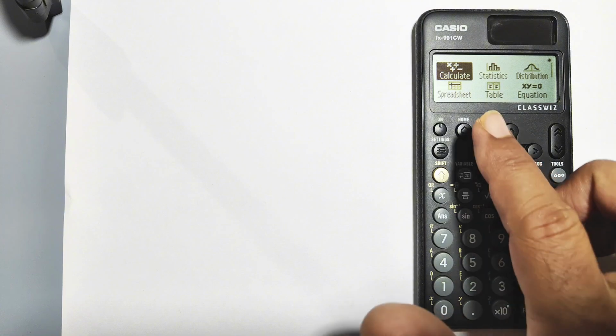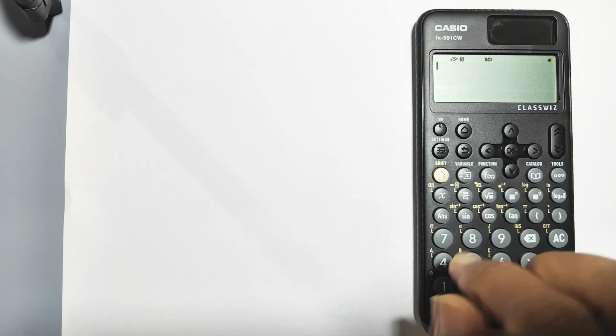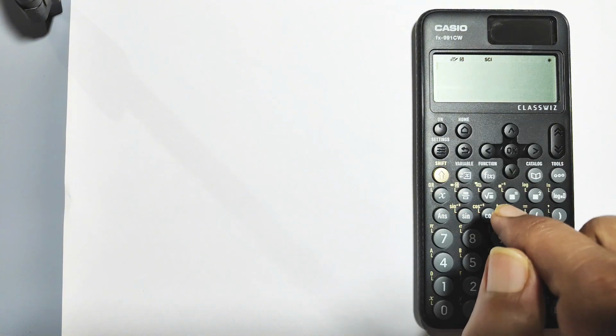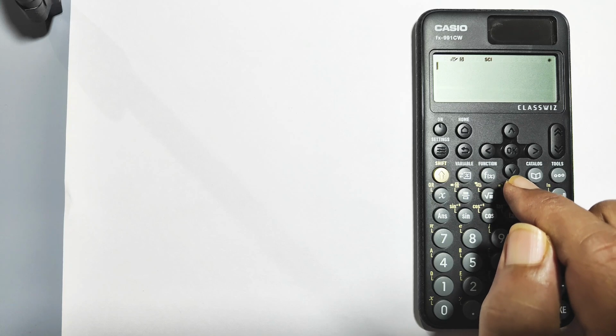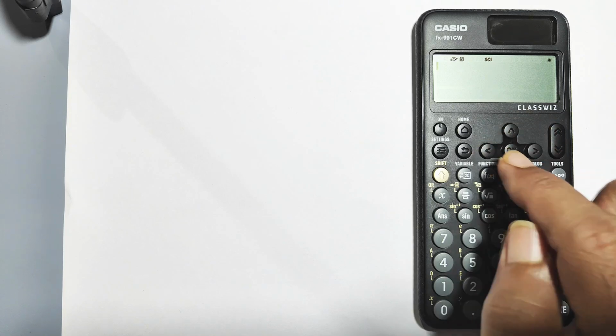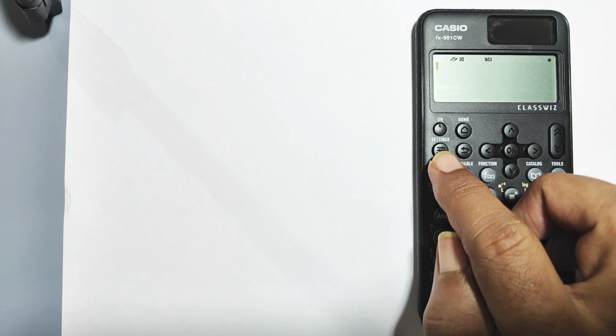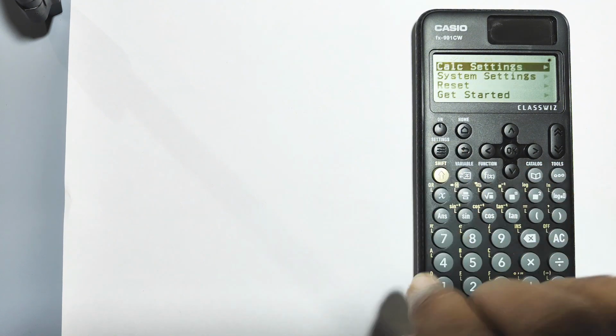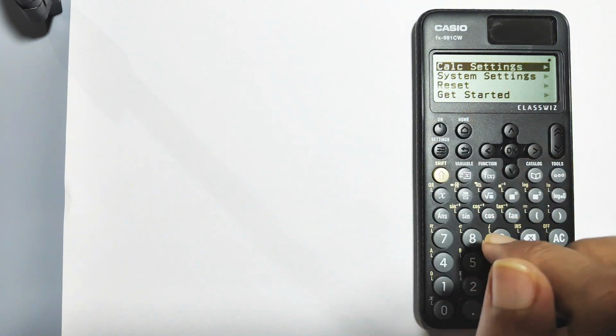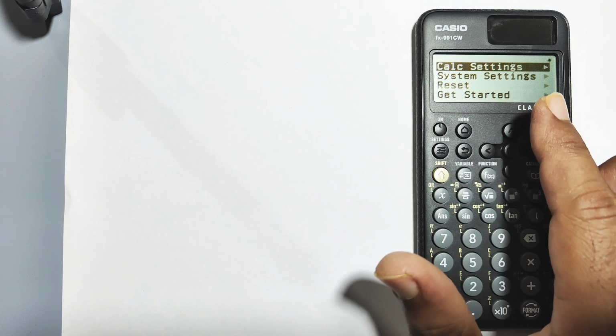First of all, coming to Calculate, you press OK and you will enter into that particular menu. And you have 4 navigating buttons here, right? And you have a button for settings here. What is this settings button? This is for calculator settings.